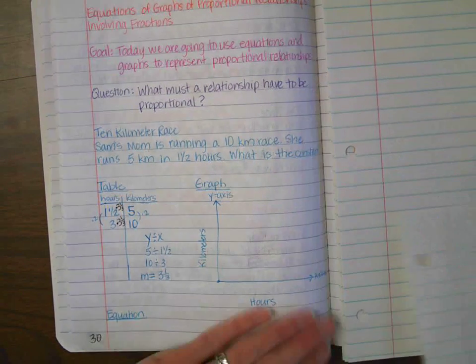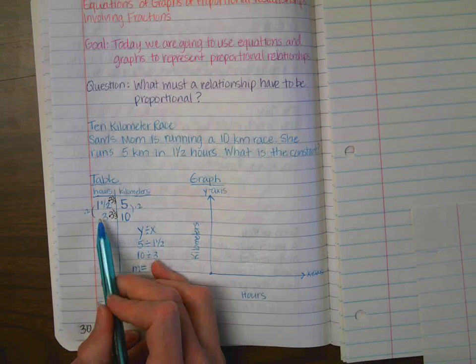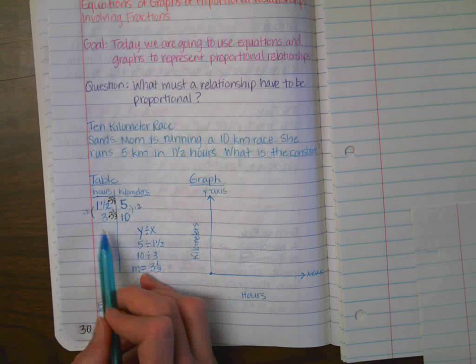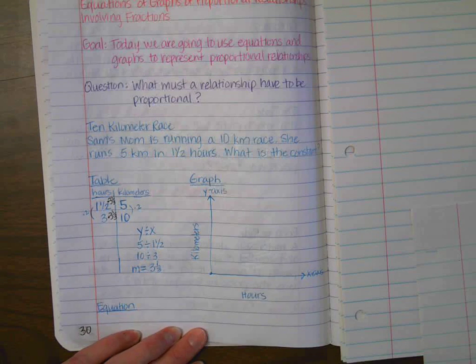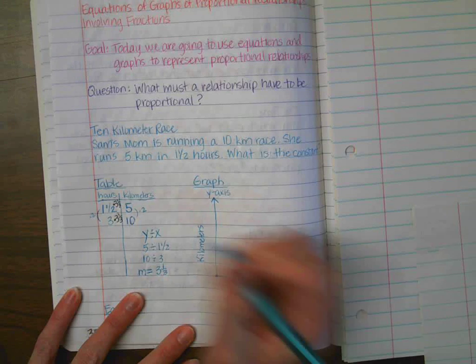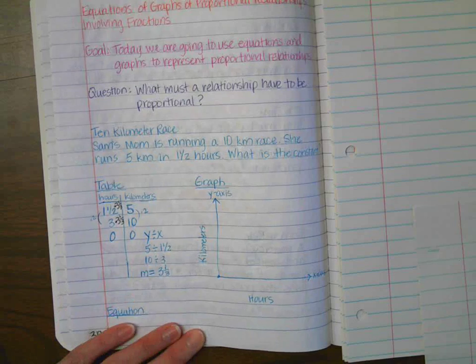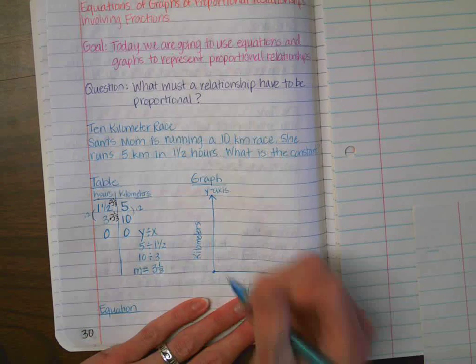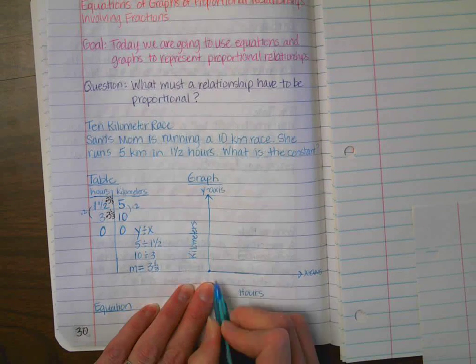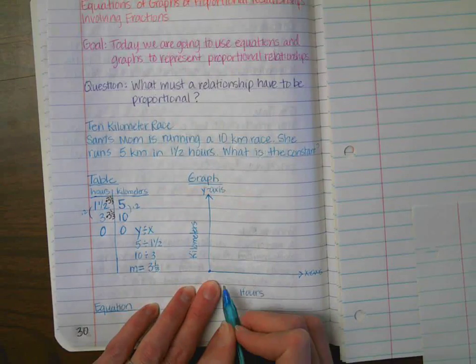Okay? All right, so now what we have to do is we have to graph it. So we're taking our two ordered pairs right here, 1.5 and 5, and 3 and 10, and we're going to graph it. Also, because remember, it cannot be a proportional relationship unless we have our origin. So there we're going to put 0 and 0 on there. So we need to go and put our numerical values on the bottom.